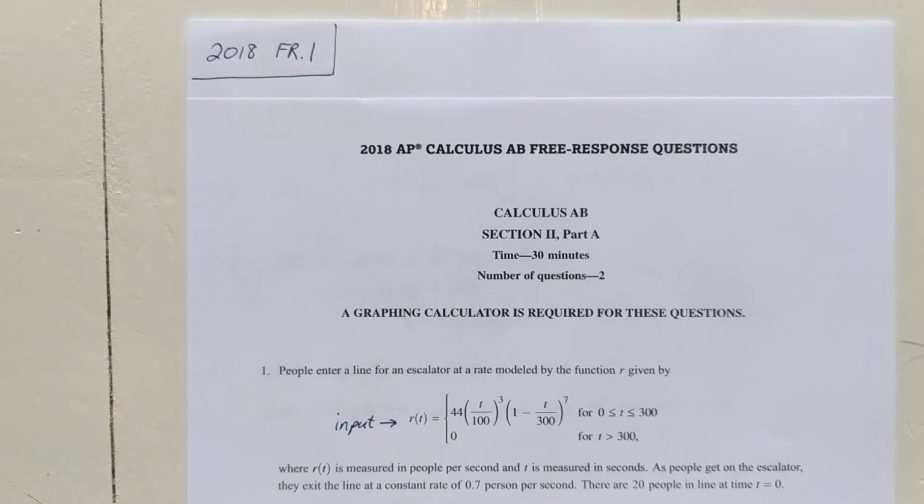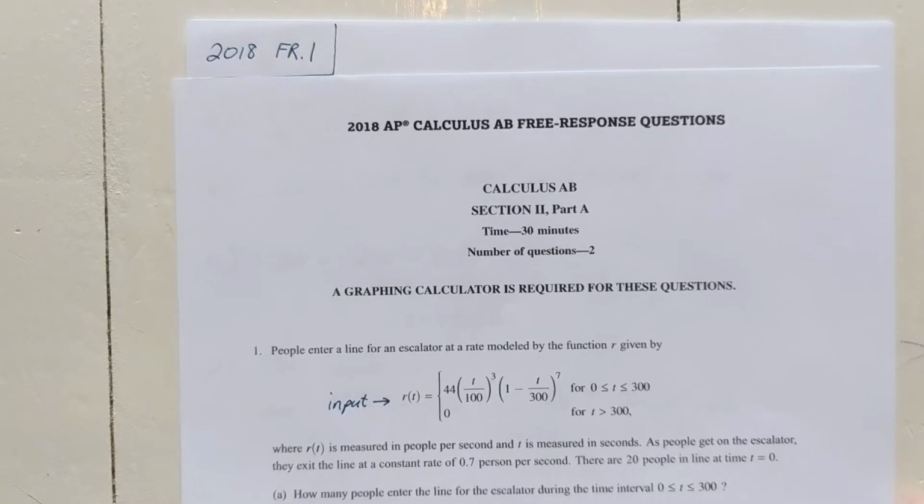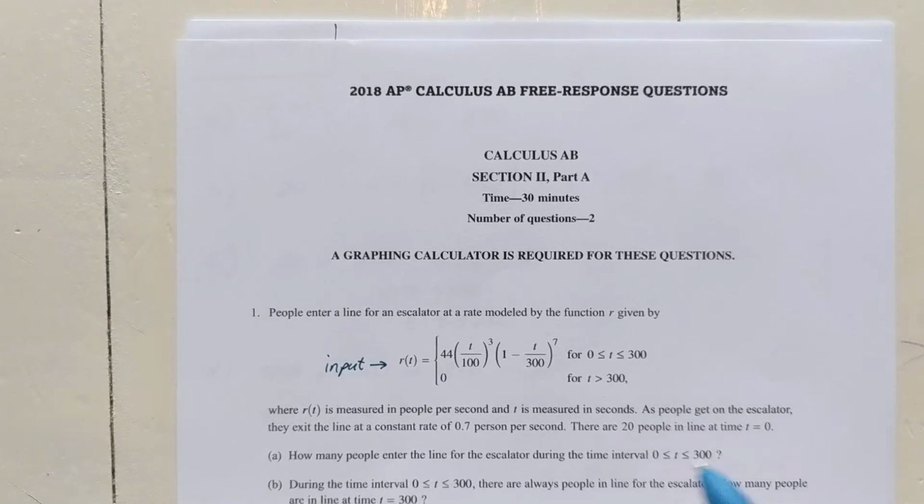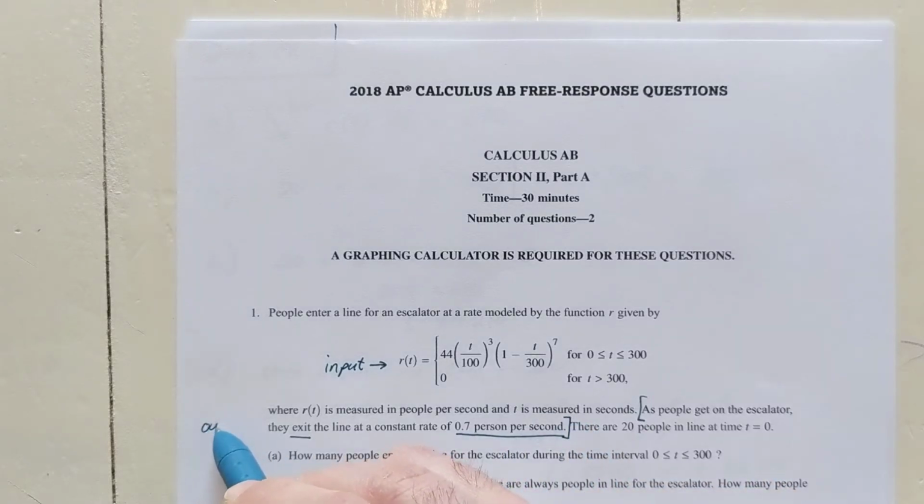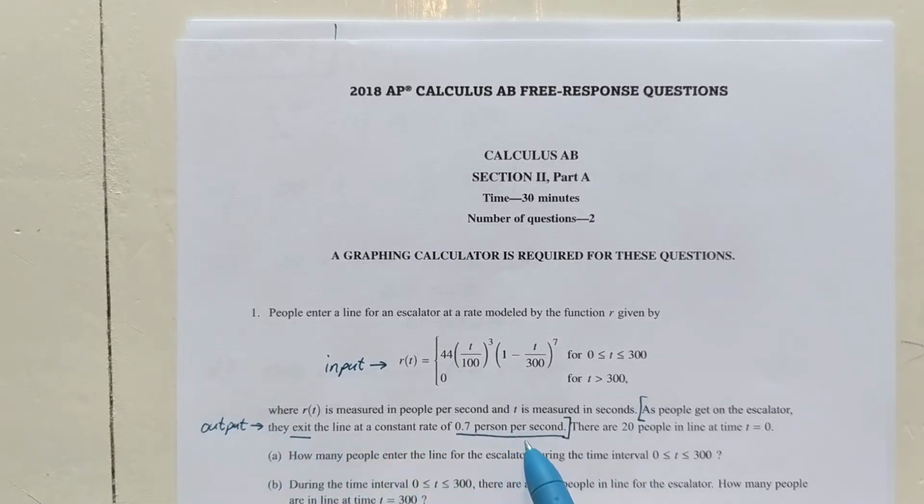And very often in a problem like this, they give you a separate output function and they explicitly define that. But in this case, they go ahead and just tell us this little bit right here. As people get on the escalator, they exit the line at a constant rate of 0.7 person per second. So that sentence right there is really used then to give us our output function of that 0.7 people per second right there. So that was kind of interesting.